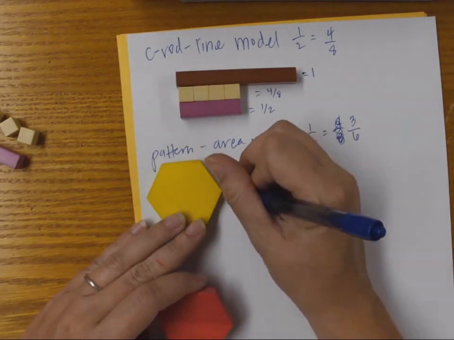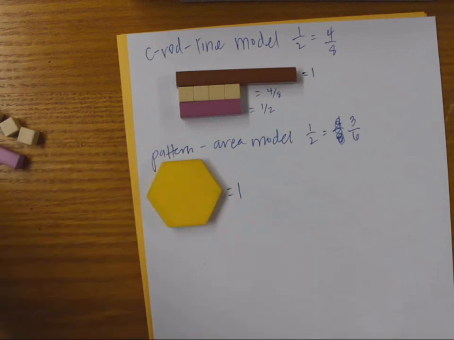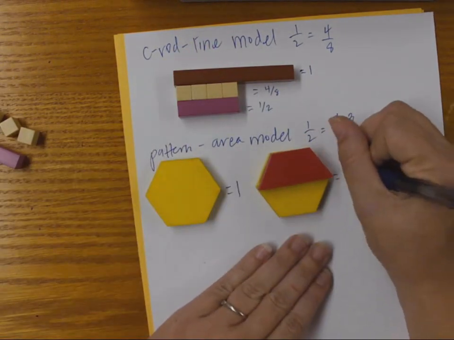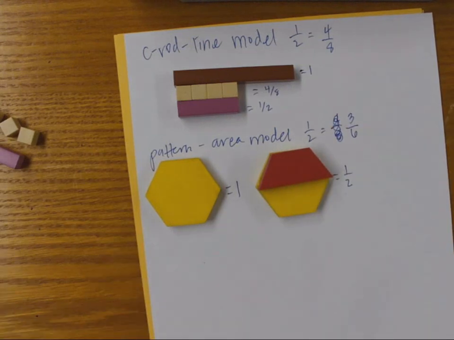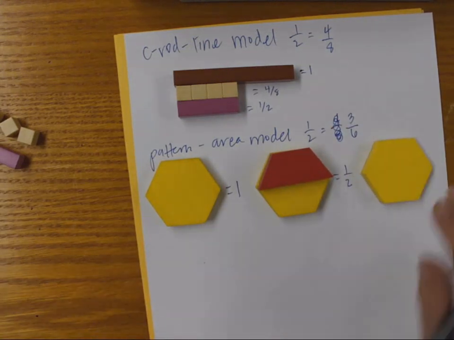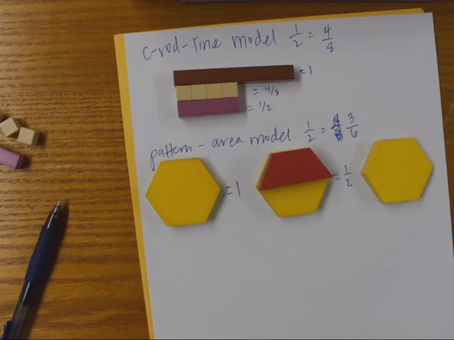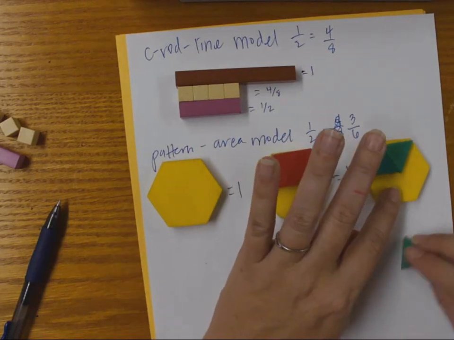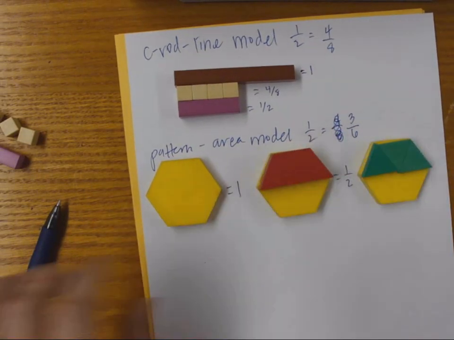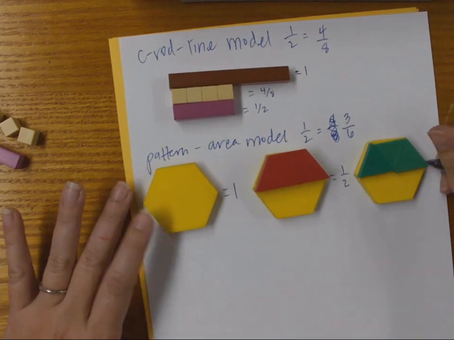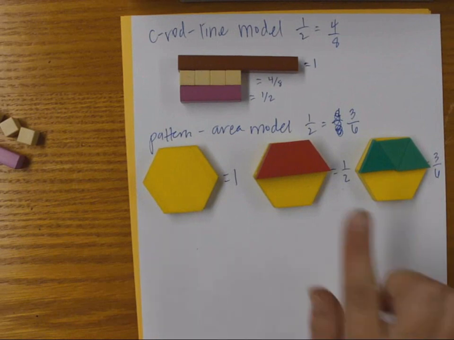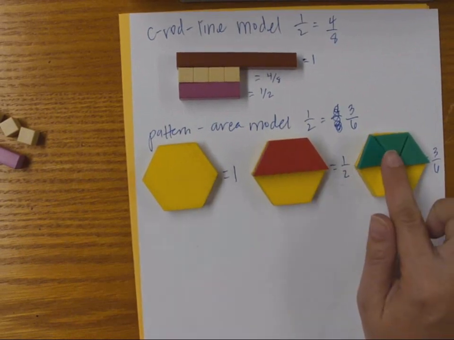So technically you need to show this is your whole. So then 1 red trapezoid would equal 1/2. And then if I want to show 3/6, then I need to show some shape that 6 make a whole and that 3 is covering the same amount of area, which in this case would be the green one. So this would be showing 3/6. So showing the same amount of area is covered. In this case, I'm using 1 piece. In this case, I'm using 3 pieces.